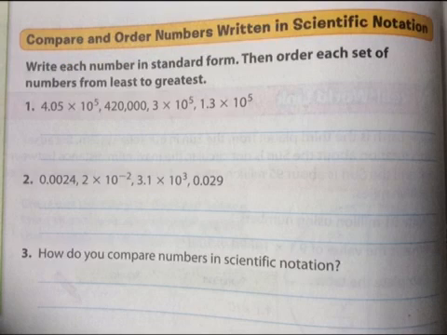Always read instructions, boys and girls. Write each number in standard form. Okay, so we're going to write each one of these numbers in standard form. Then order each set of numbers from least to greatest. And let's put them from least to greatest right there on the line. Alright, let's find which one is the least. So I say let's change them all to standard form first.